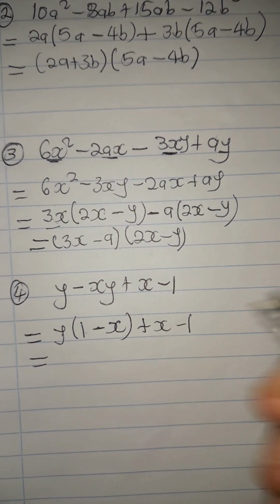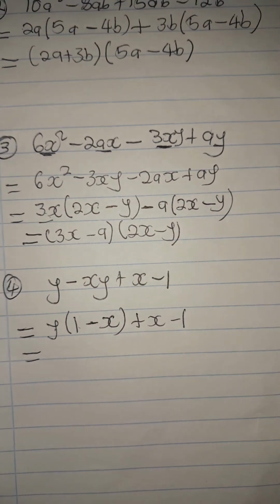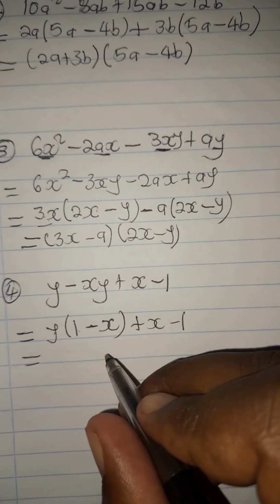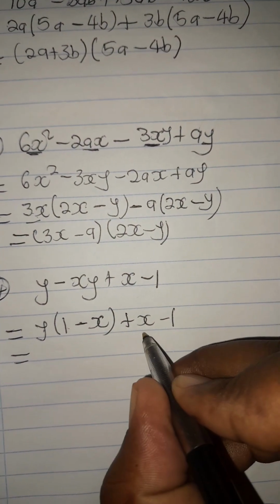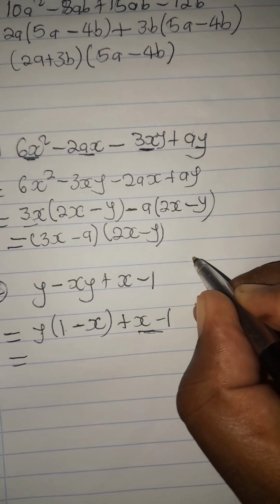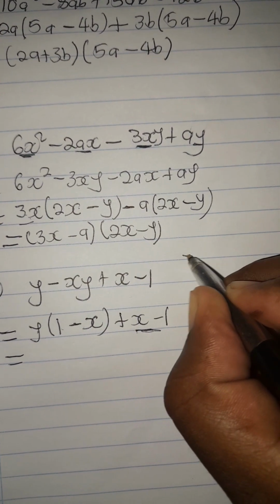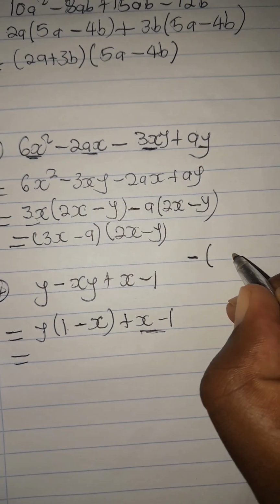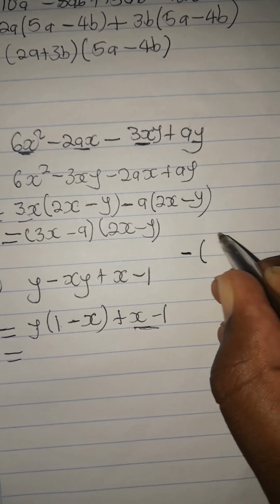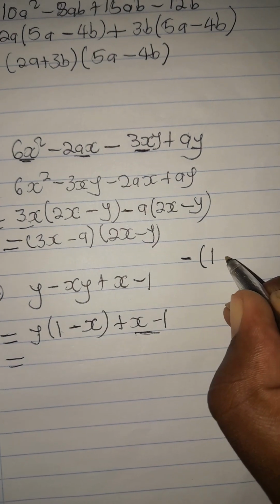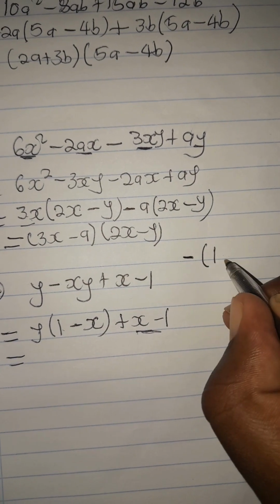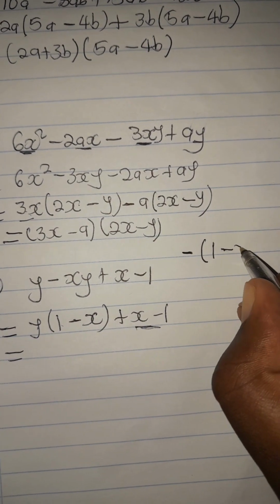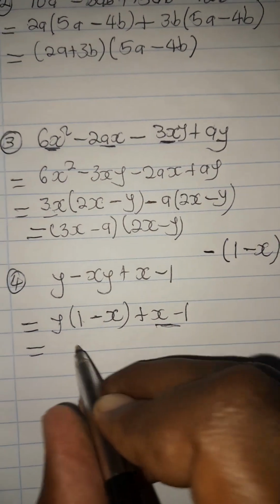We need to have a common bracket so that we sort, factor and group. So what we could do, guys, is change x minus 1. Let's open the bracket and factor out negative. When you factor out negative, you take 1 to the other side, so that will be positive 1. And when you take x to the other side, that will be negative x.